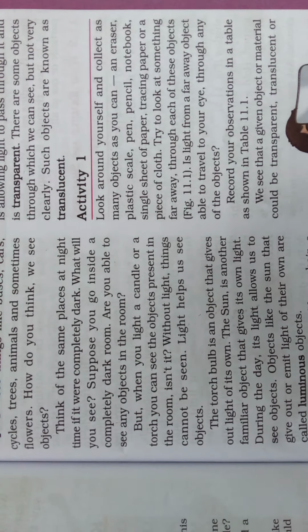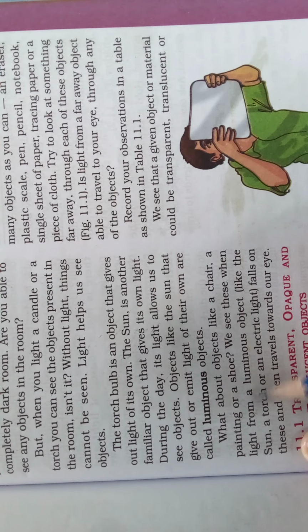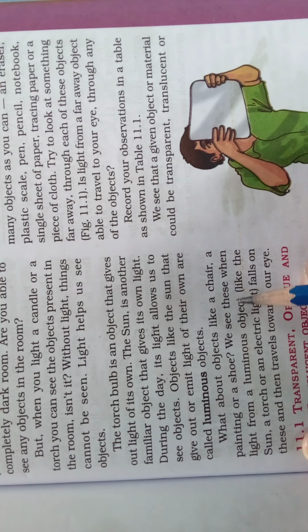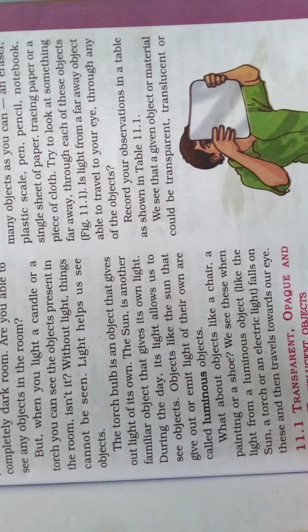What about objects like a chair, a painting or a shoe? We see these when light from a luminous object falls on them and then travels to our eyes. We can see these objects when the light from luminous objects falls on them, so that we can see a chair, we can see a table. If it is daytime, what happens?